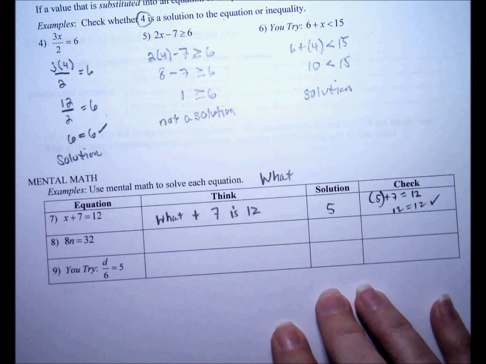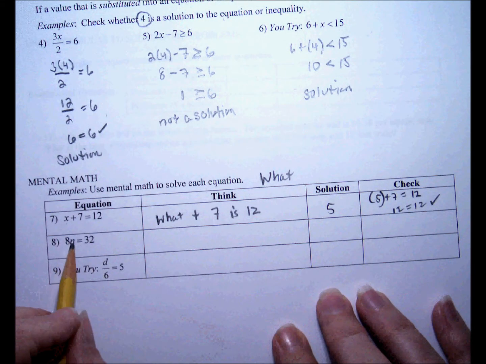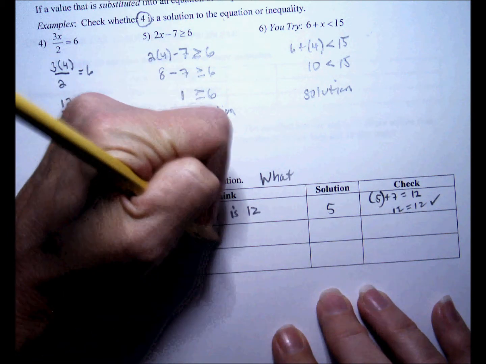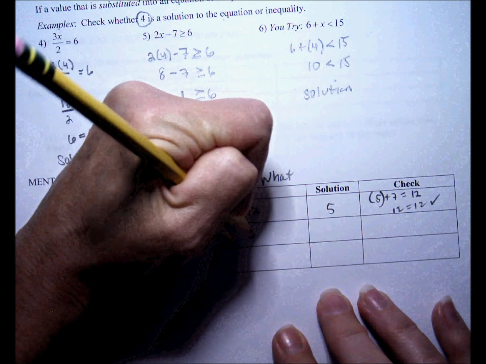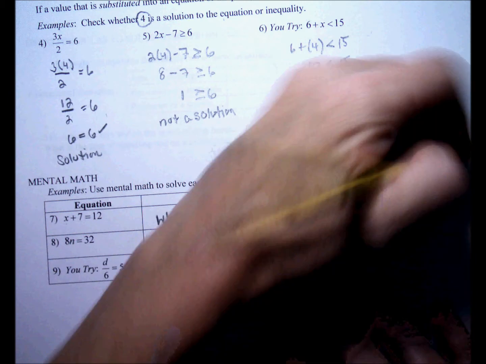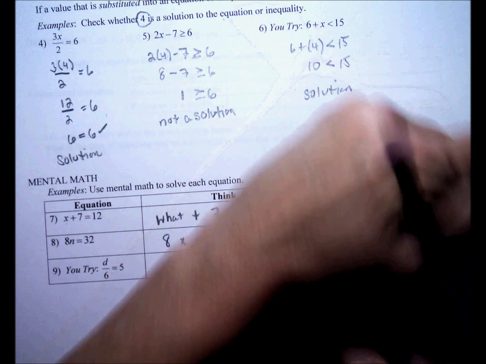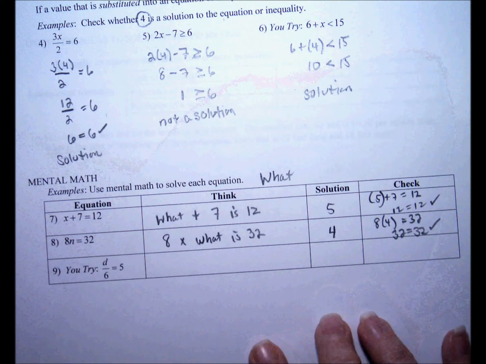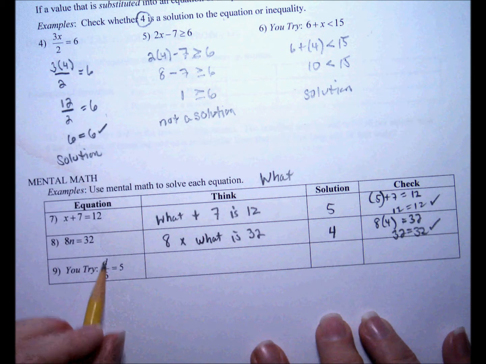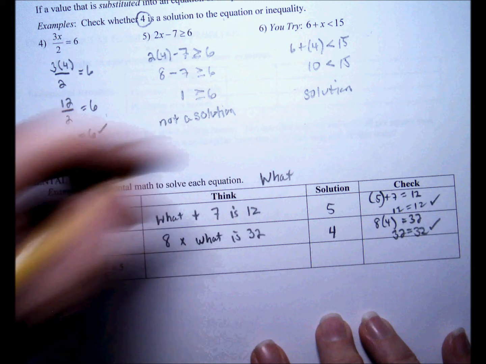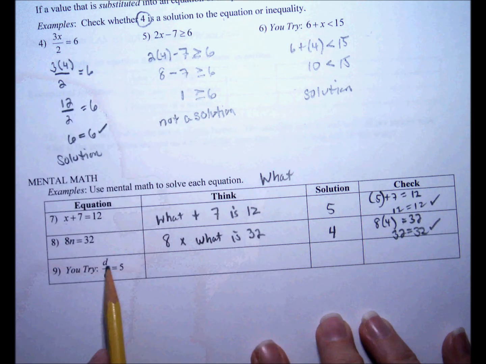12 is 12. I'm sorry, being left-handed, you're spending a lot of time looking at my hand, and that's unfortunate, but I'll do my best to write quickly. Okay, 8 times what is 32? Well, 8 times 4 is 32. And then you can write your check. 8 times 4 equals 32. Yes, indeed. And again, this seems silly, but it's just a good habit.